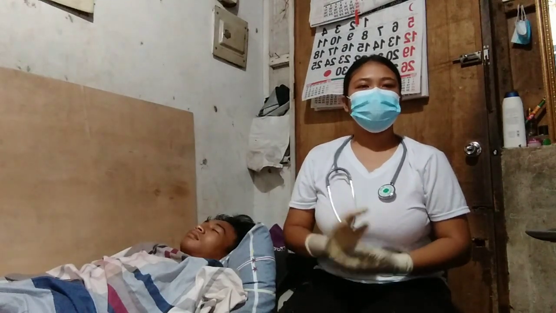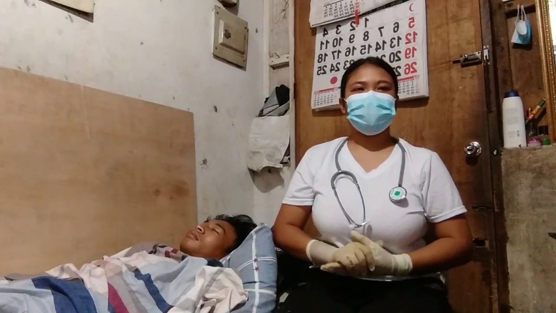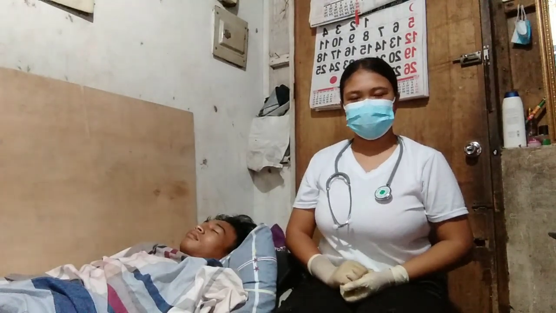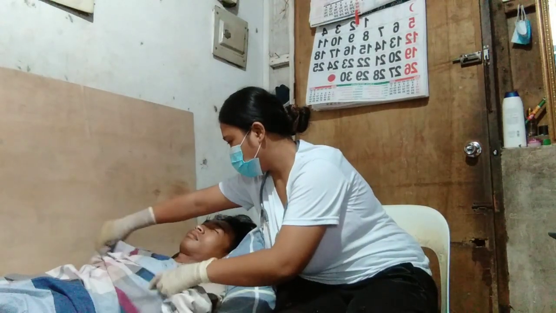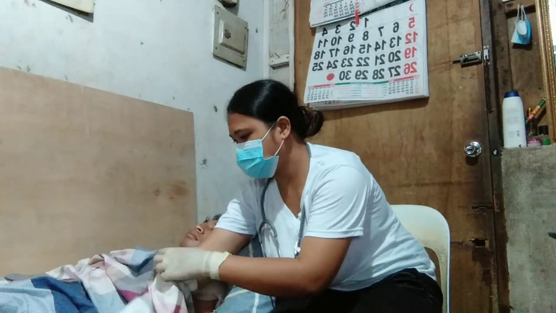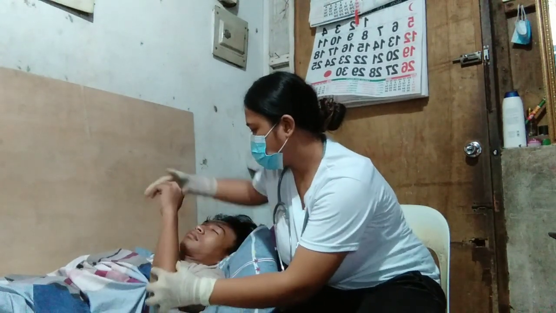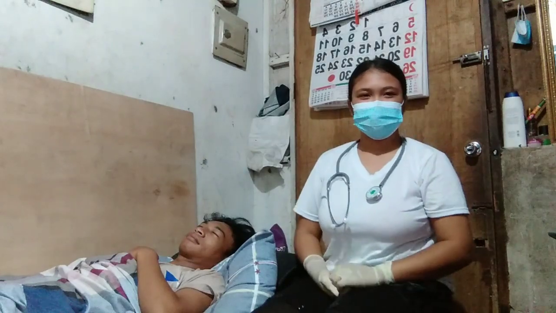So next, provide for the client's privacy. Privacy is a personal matter and giving privacy is the client's basic right. By respecting this, the nurse can foster the client's comfort and participation. Next is flex the client's elbow and place the lower part of the arm across the chest. This is to have a better view of the radial part of the arm to attain an accurate pulse rate.